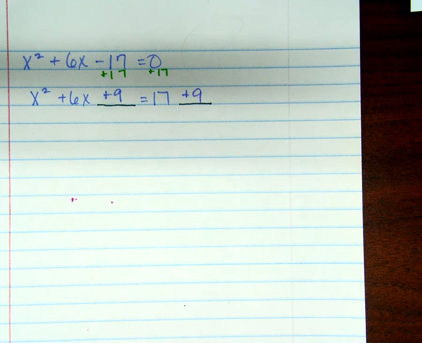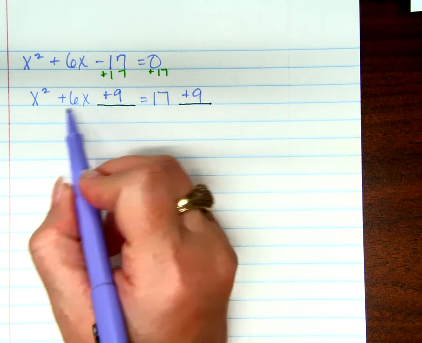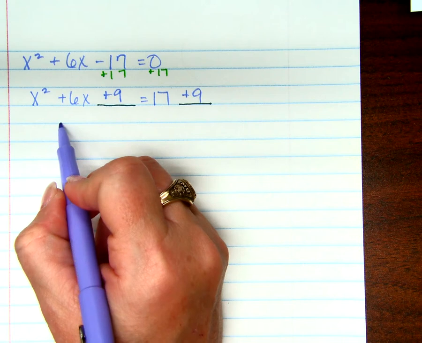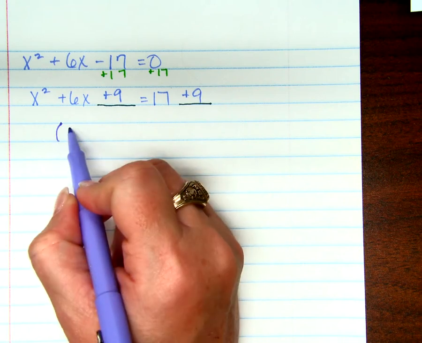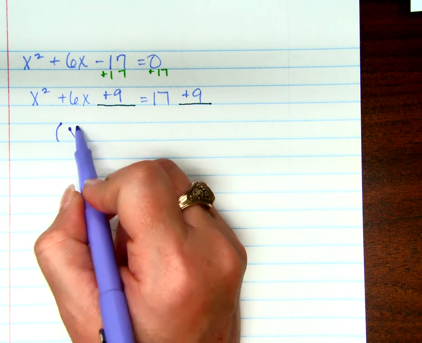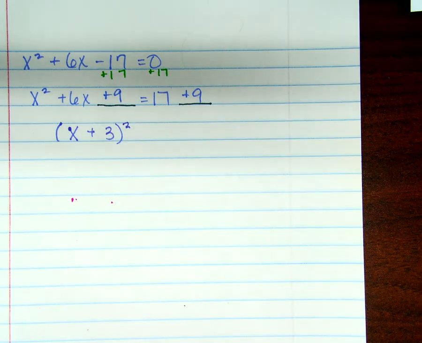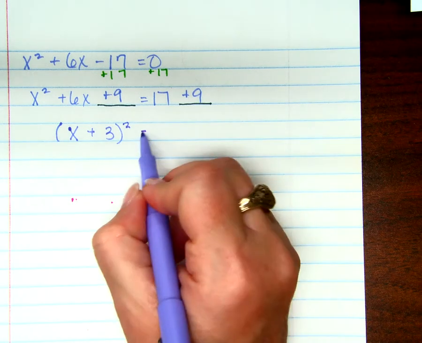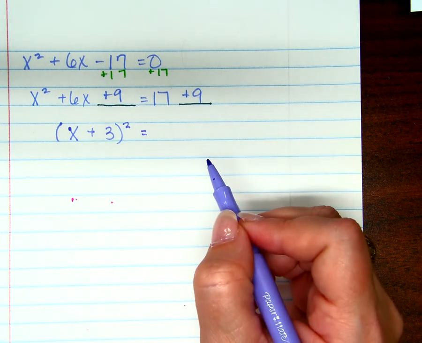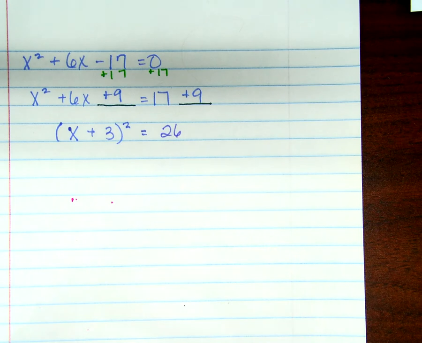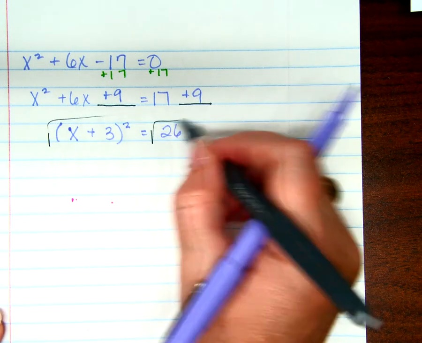Now, what do you think is our next step? Binomial. Okay, what's the binomial of this trinomial? X plus 3 squared, remember? Equals 26. These are like problems we did yesterday. How do I solve something that's being squared? Square root it. Both sides, right?